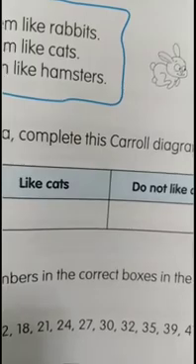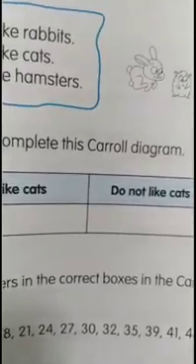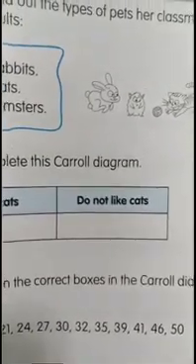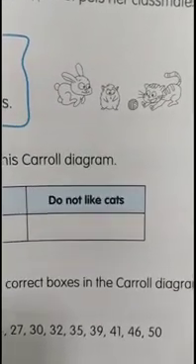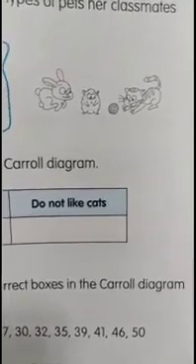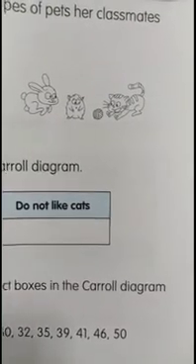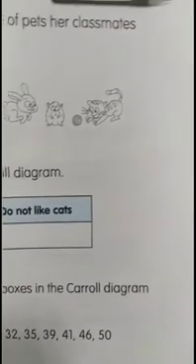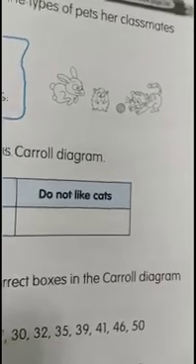Number 24 is not an odd number. 27 ends with 7, so it's an odd number. 30, not an odd number. 32 also is not an odd number. 35 ends with 5, so it's an odd number. And 39 is an odd number because it ends with 9. And 41 ends with 1, same as 21, so it's an odd number. And 46 is not an odd number. Also 50 is not an odd number.